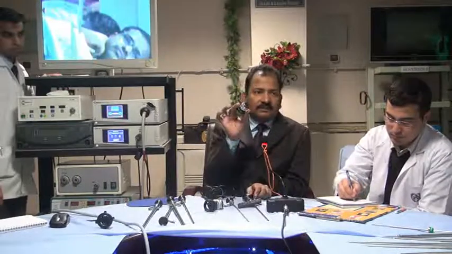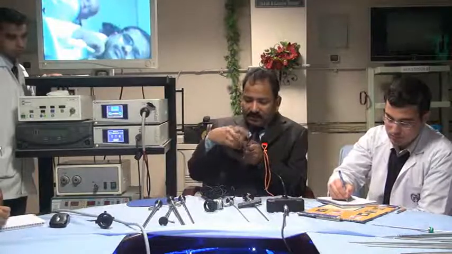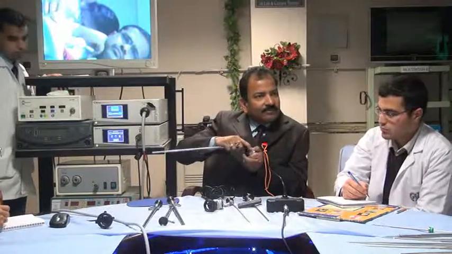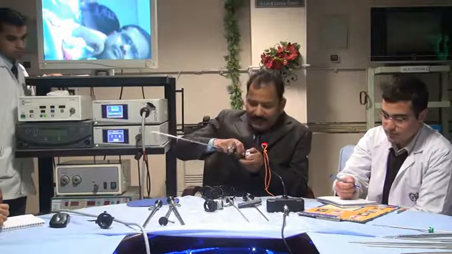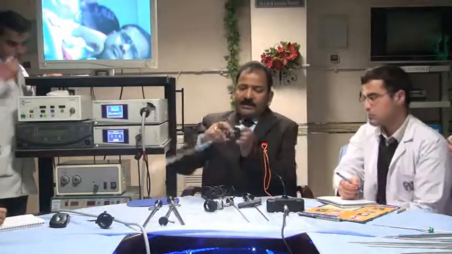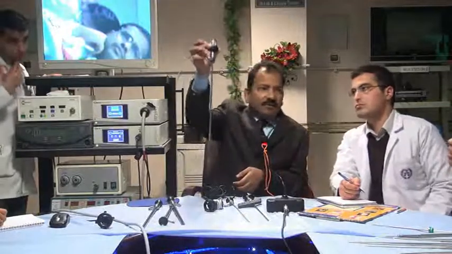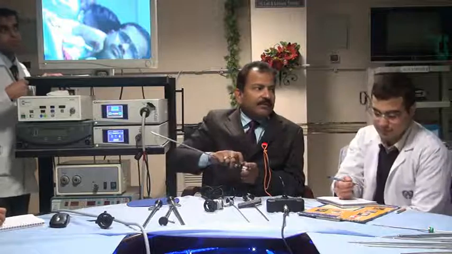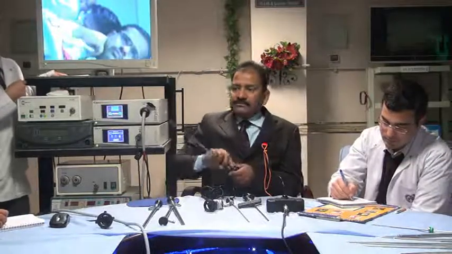The coupler has two functions. It will couple the camera with the CCD. See, it is holding the telescope. And another is focusing. Focusing means it will focus it.